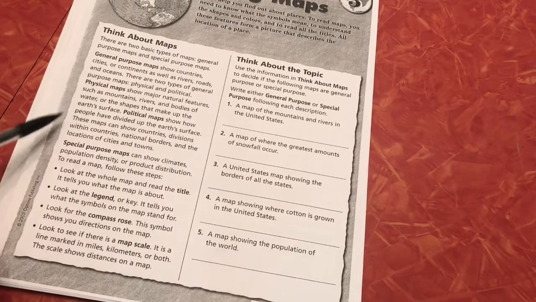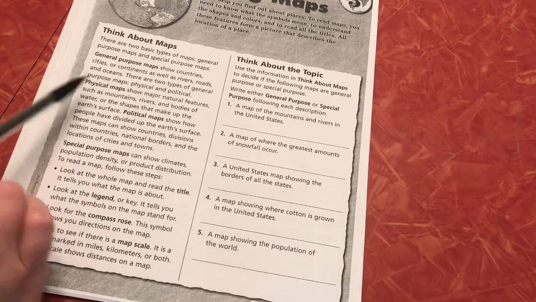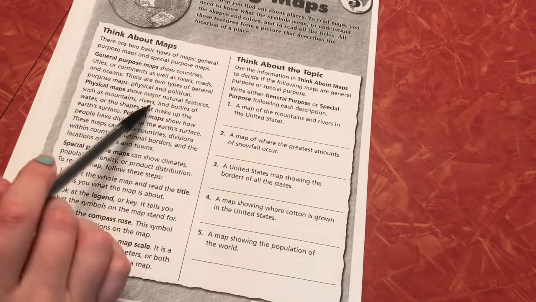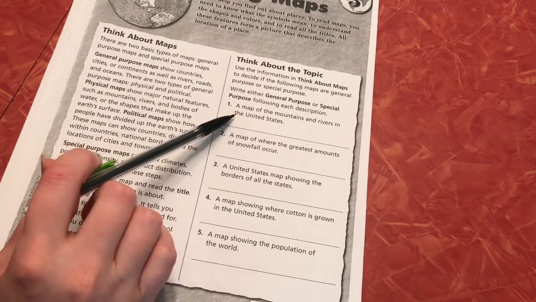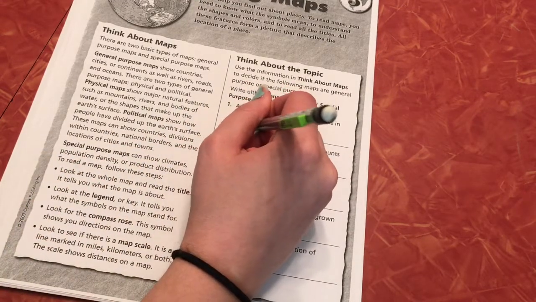If we look over here at what a general purpose map is, it shows that it can have natural features such as mountains, rivers, and bodies of water. That's what this is talking about. So this is a general purpose map.